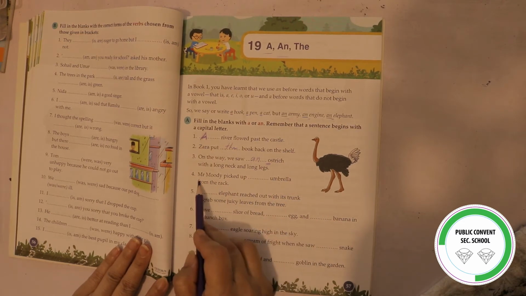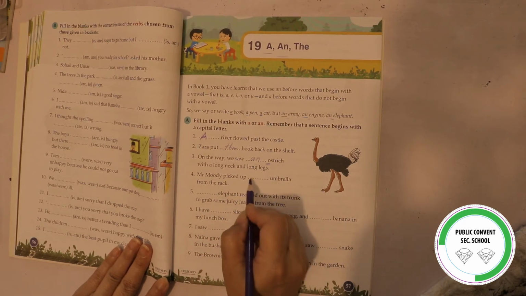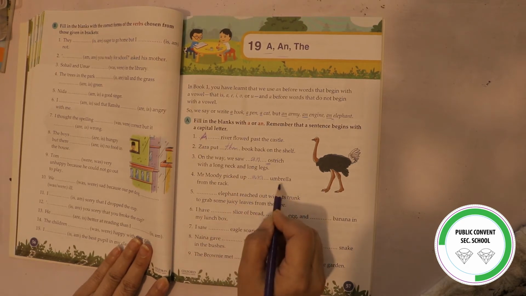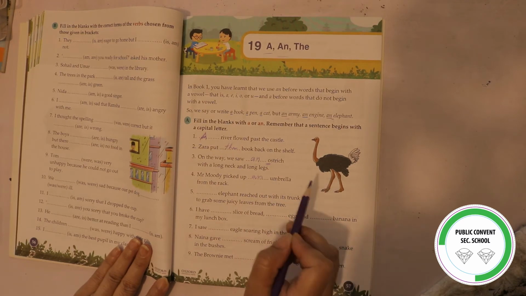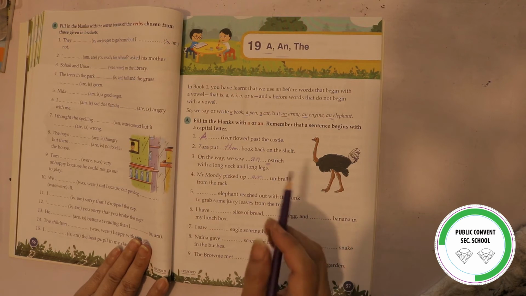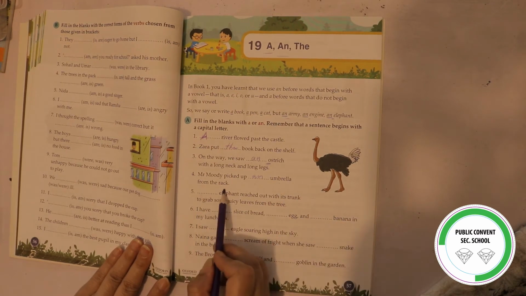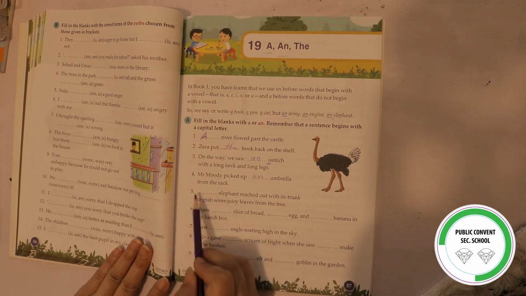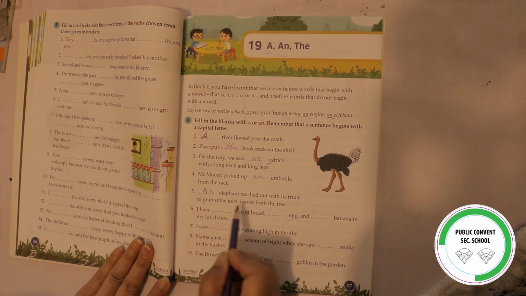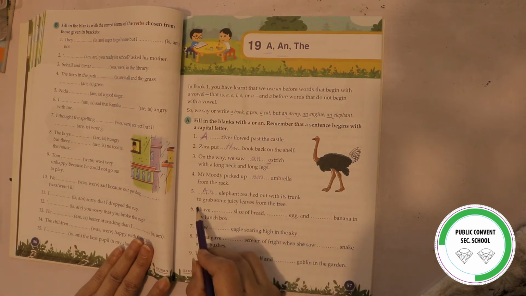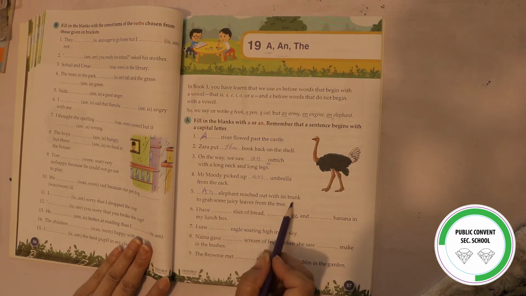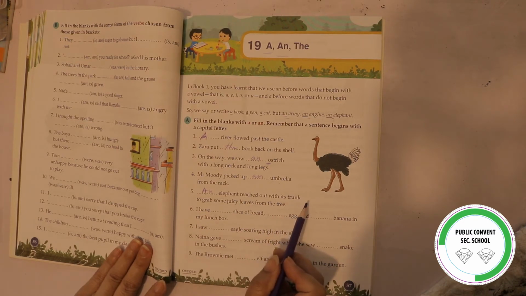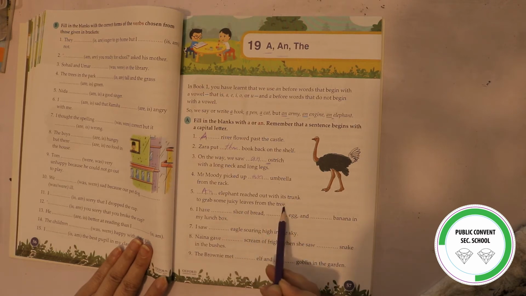Mr. Moody picked up an umbrella. Always remember this, umbrella comes again and again: an umbrella, an apple, an elephant. You have read this a thousand times in play, nursery and KG. From the rack, an elephant reached out with its trunk to grab some juicy leaves from the tree.